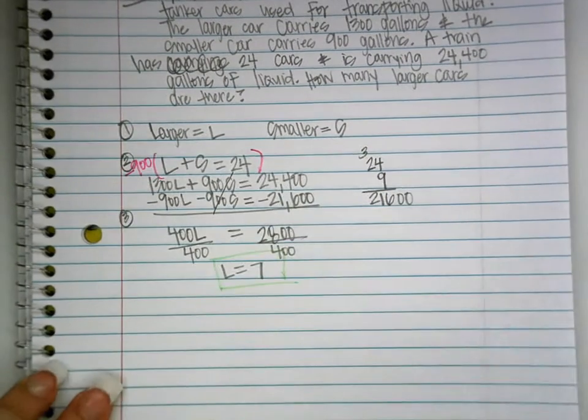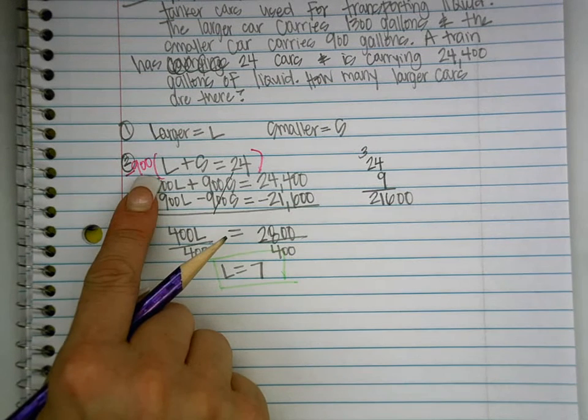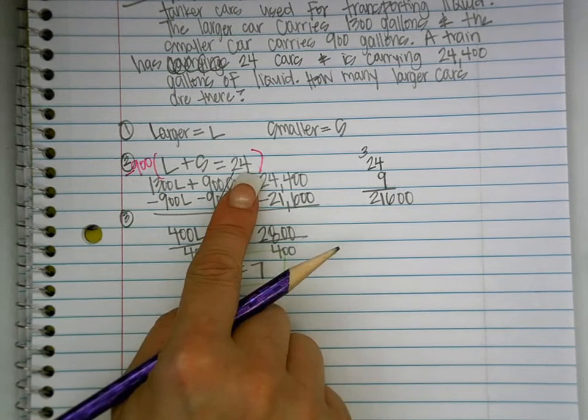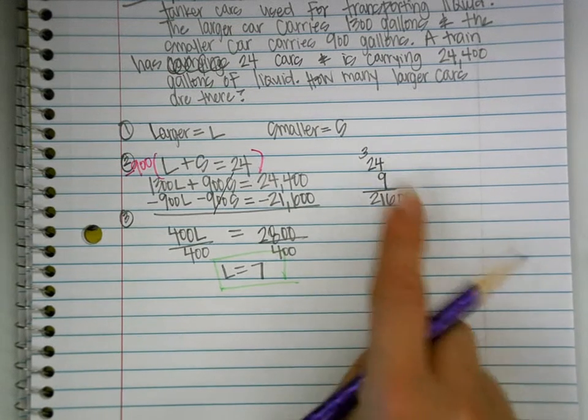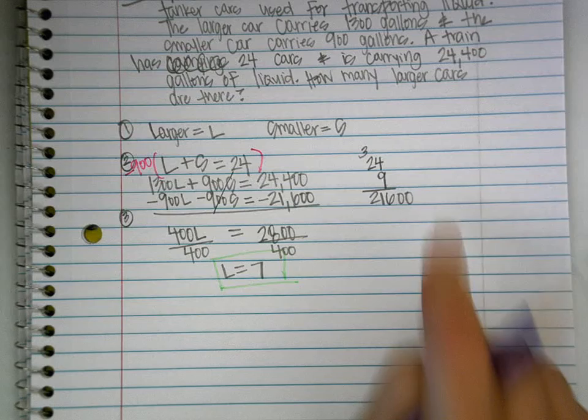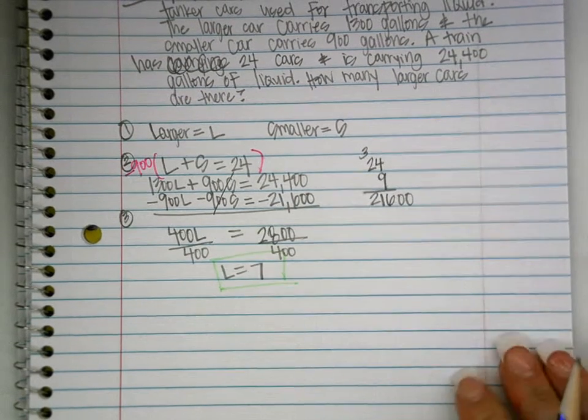Okay. How do you get the 21,600? I multiplied. Why? Because you multiply everything by negative 900. So negative 900 times 24, I multiplied over here. So I just did 9 times 24, and then you can add the 2 zeros at the end. Does that make sense?